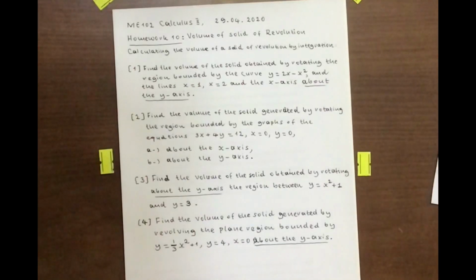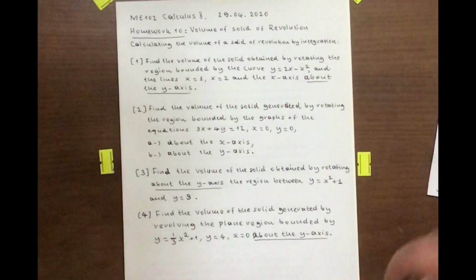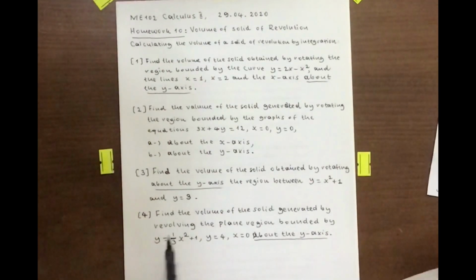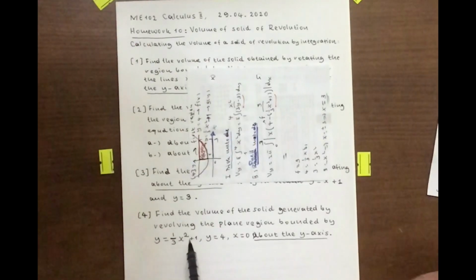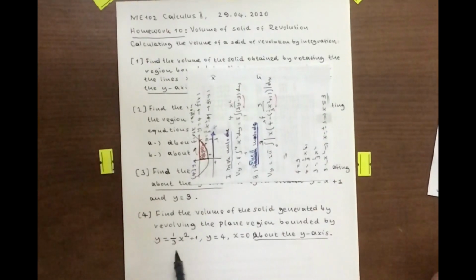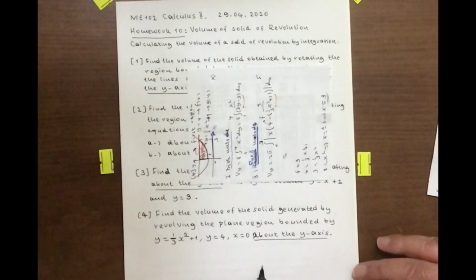All right. Now problem 4. Find the volume of the solid generated by revolving the plane region bounded by the curve y, and the lines y is 4 and x is 0, about the y-axis.